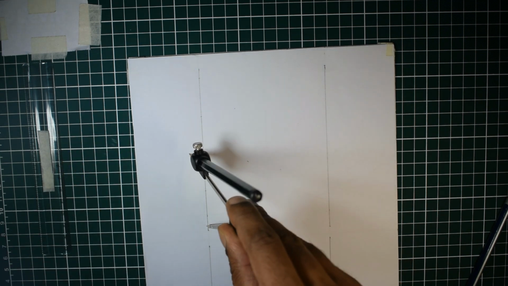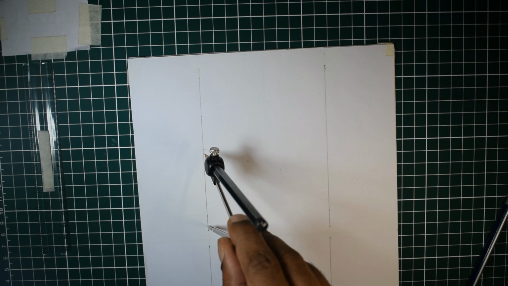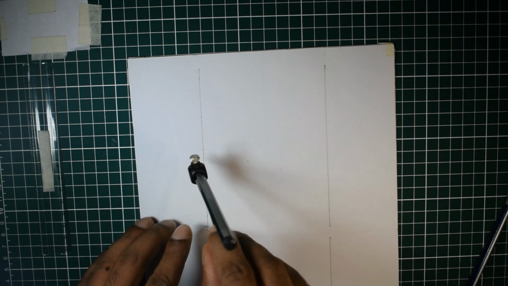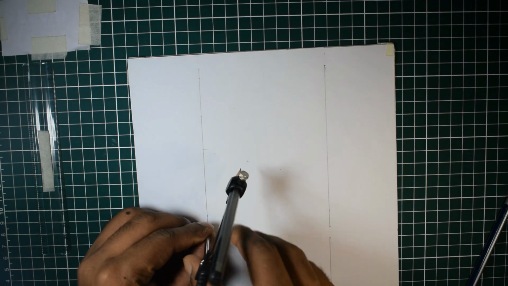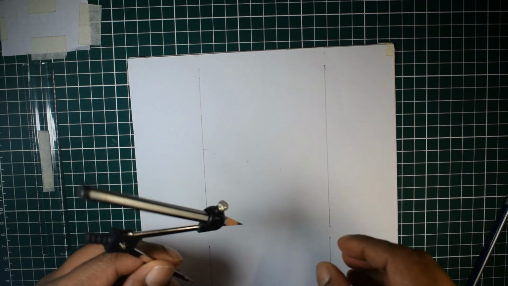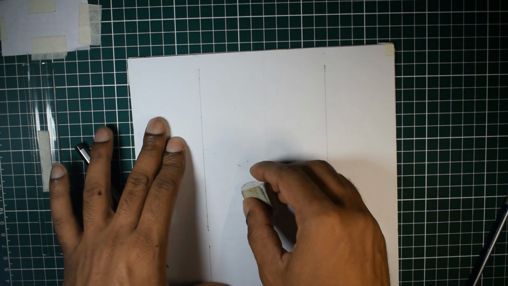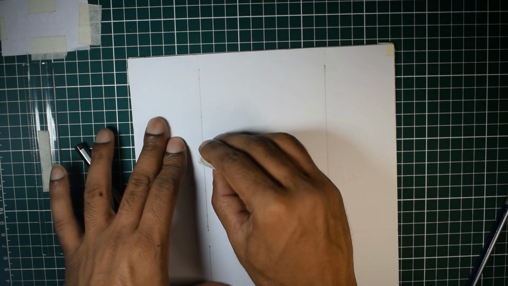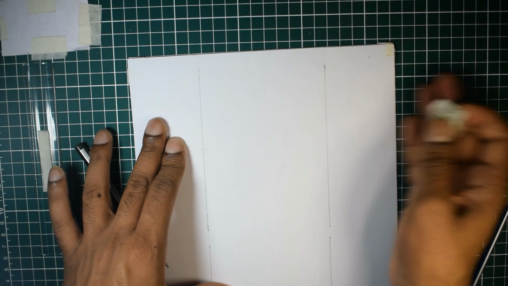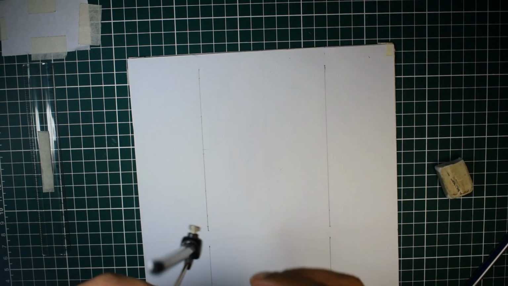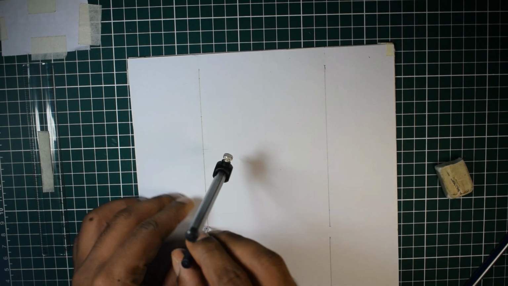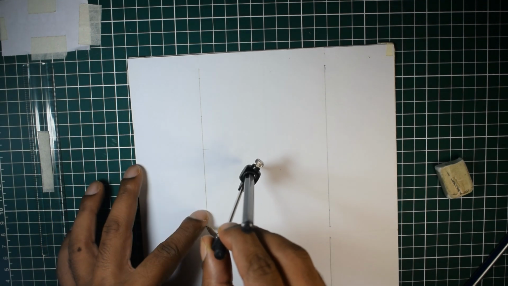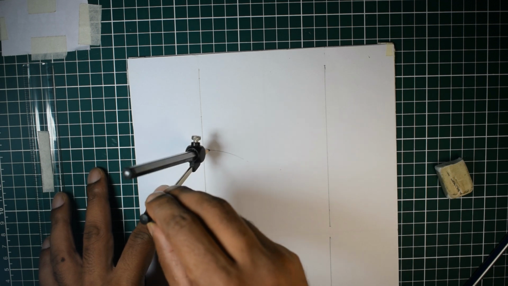Right, so draw an arc. I don't understand why I struggled over there. We have to take a value which is a bit more than 6 centimeter. That's what I did over there.